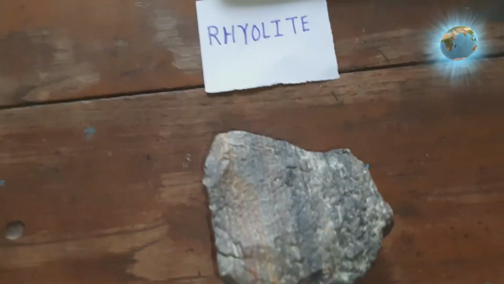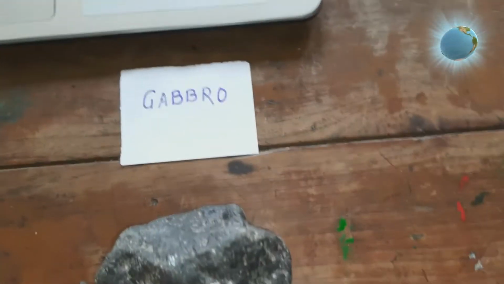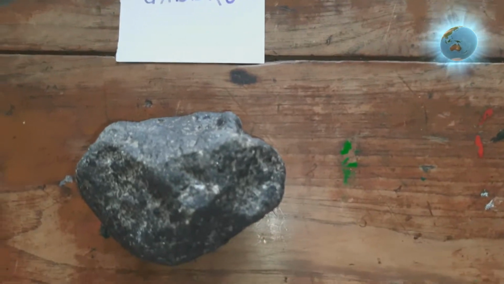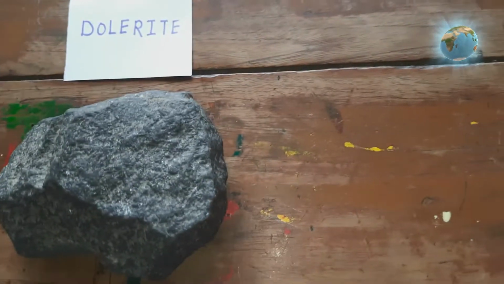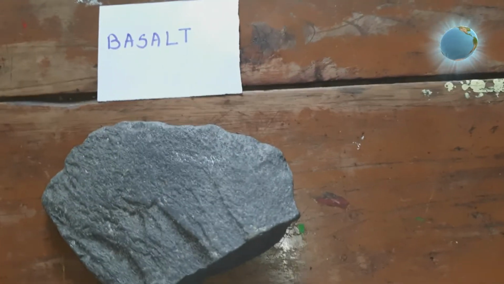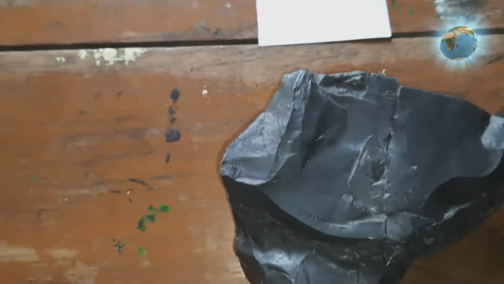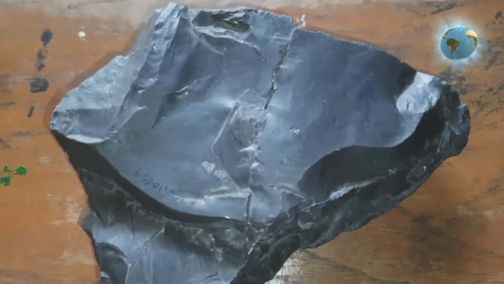And now basic rocks: plutonic basic rock Gabbro, hypabyssal basic rock Dolerite, volcanic basic rock Basalt. The most fine grained is this. Okay, so these are the rocks.